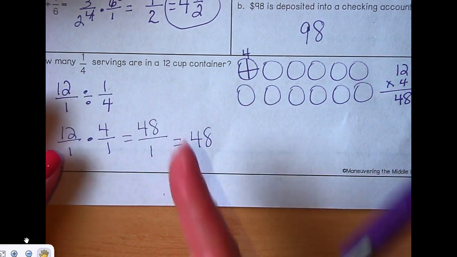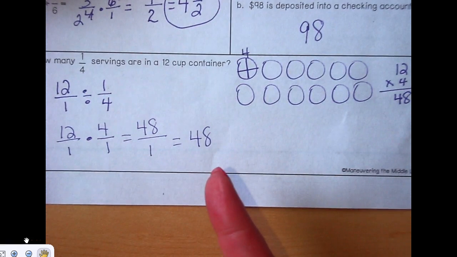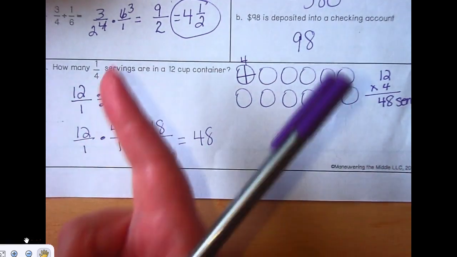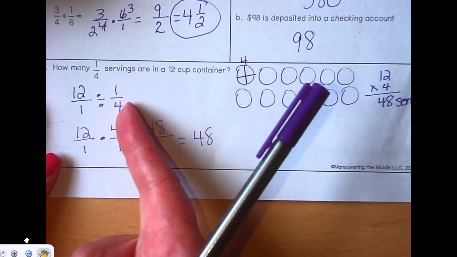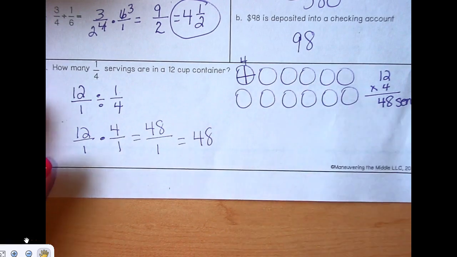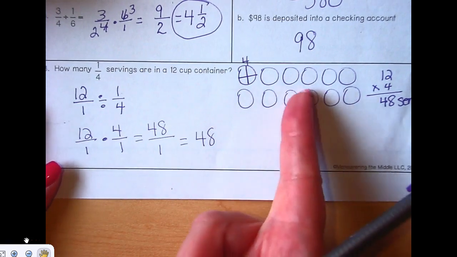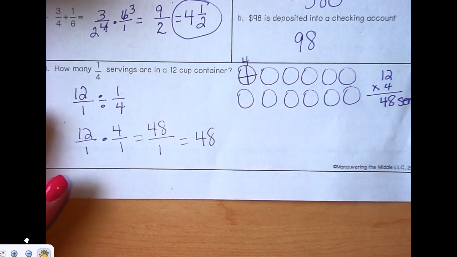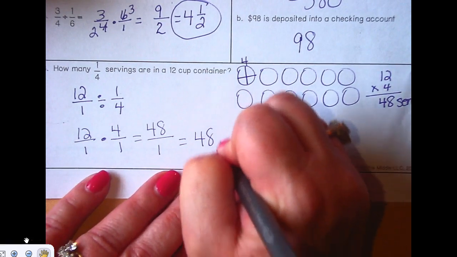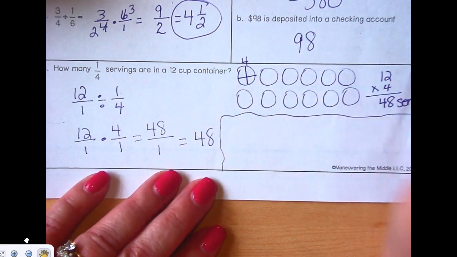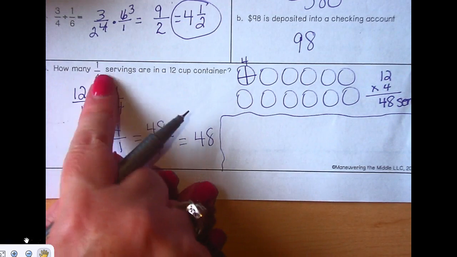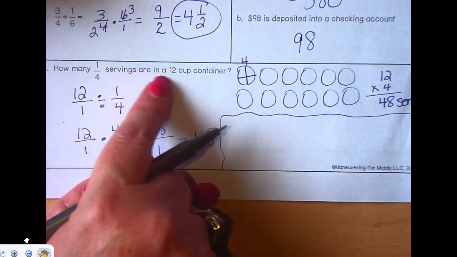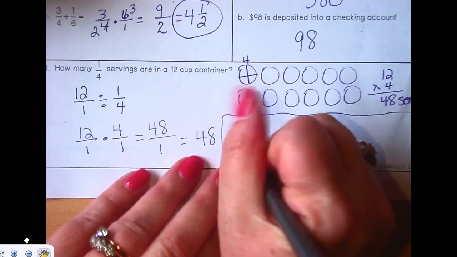And so last year, I think at the beginning of the year, you all probably should have spent a lot of time looking to see how dividing is the same as multiplying by the reciprocal. Do you think I care which way you solved this problem? No, as long as you got the right answer. Now, this is a word problem. It has to have words in the answer. So the question is, how many 1/4 servings are in a 12-cup container?